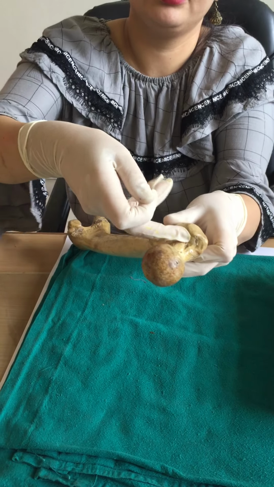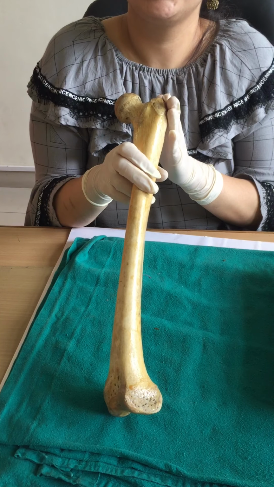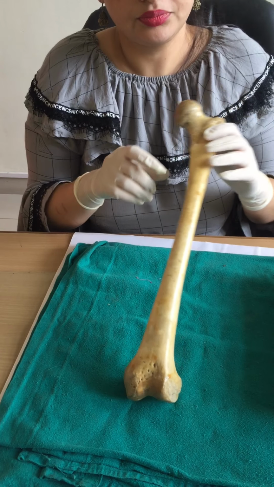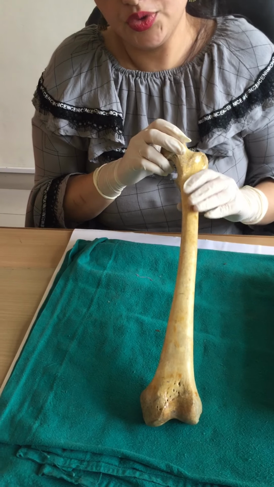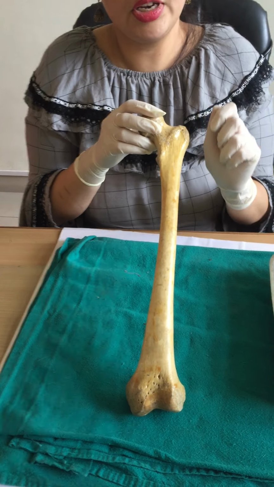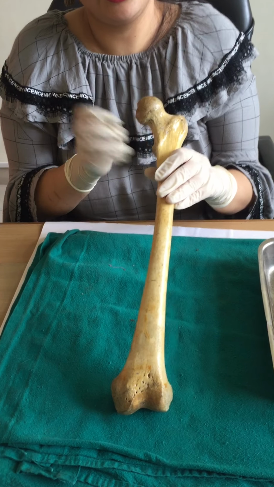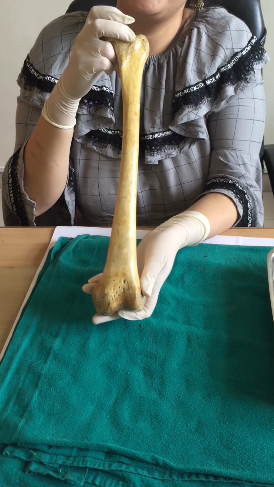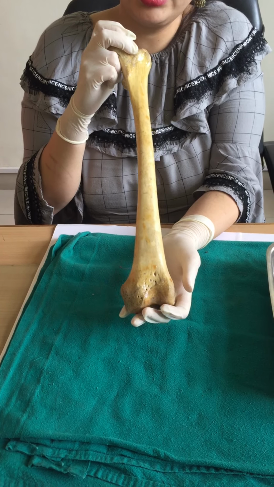So first I will describe its position, then we will understand more clearly the surfaces of the lesser trochanter and greater trochanter. The lesser trochanter lies medially, right?